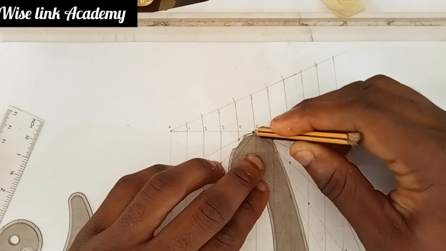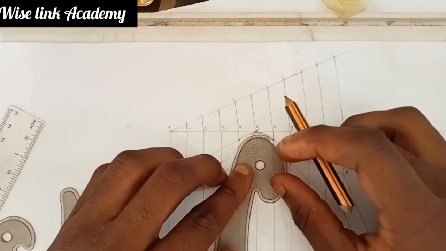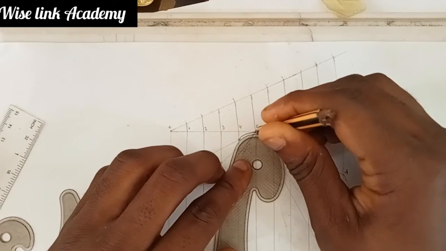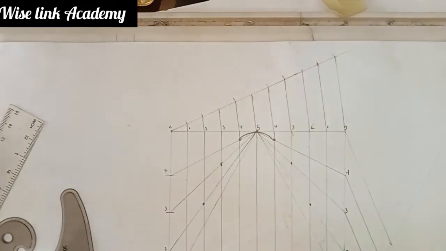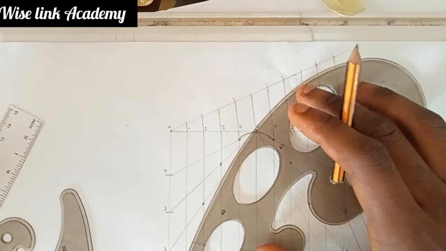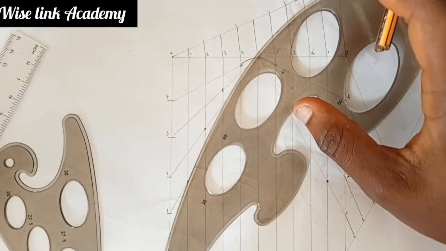You can see that. And just turn it like this to join this and this. So the next thing you do is to take it like this. You can see, take it upwards. So this is what I'm doing.